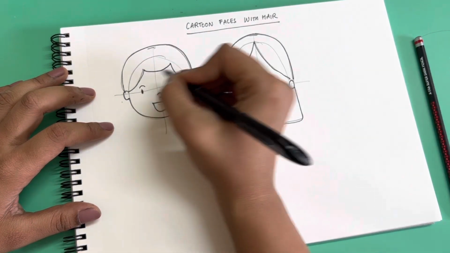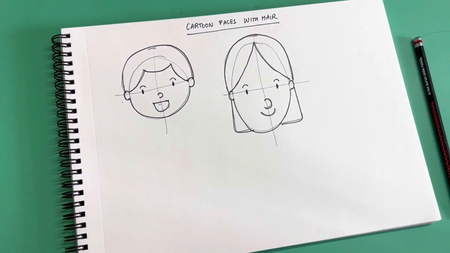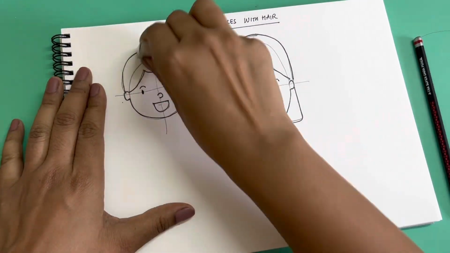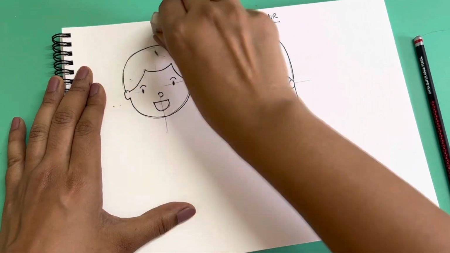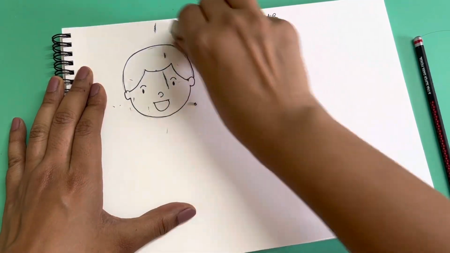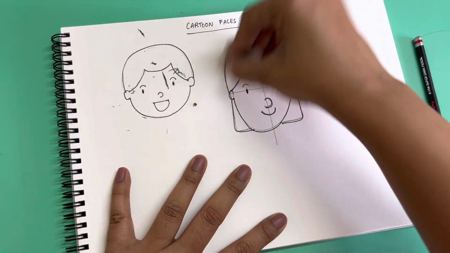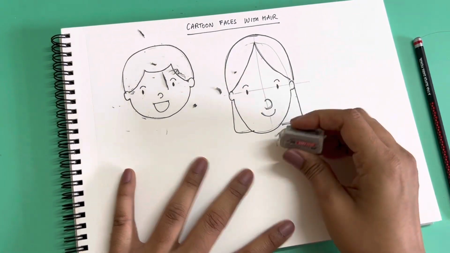Now, if you're doing this for the first time, I would recommend you to keep the guidelines in pencil so that the next time you come back to the page, you know what you have created and why. And it's very instant remembrance for your brain that you had done this in a specific way.